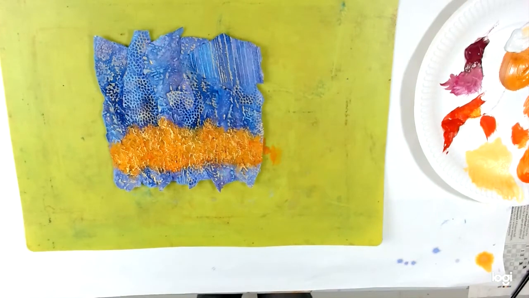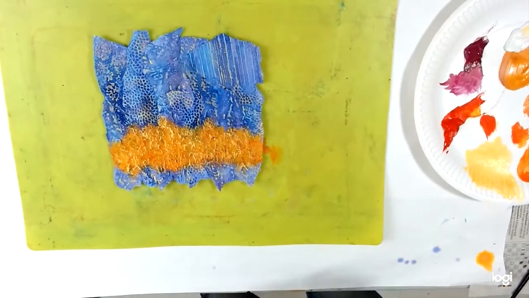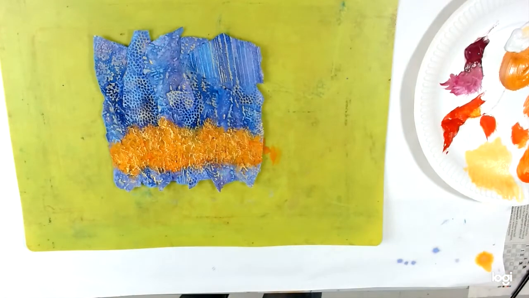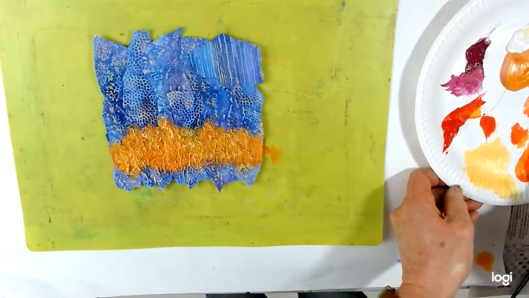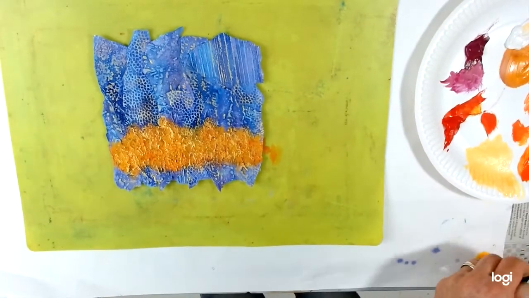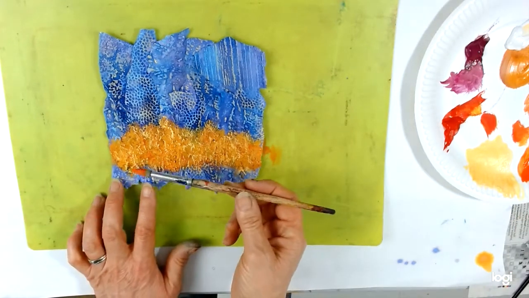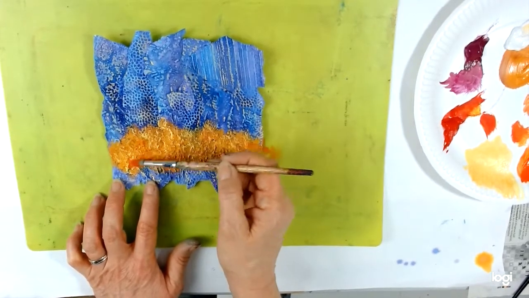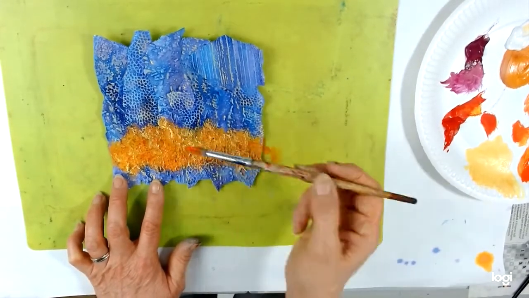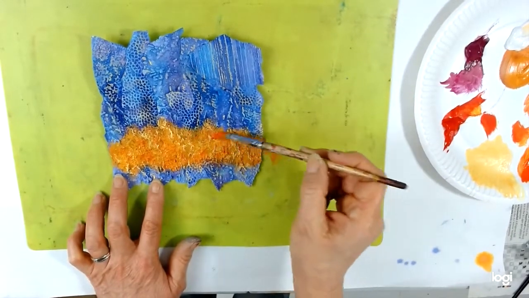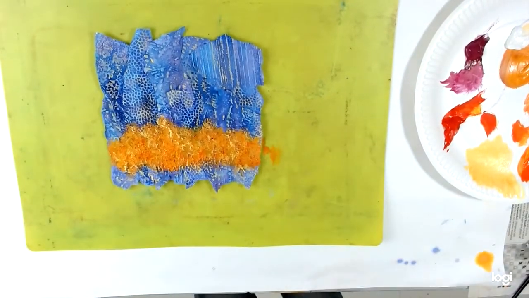Right, now I'm going to come in and start putting some oranges in, some slightly darker oranges, some burnt oranges. So I'm going to make sure my brush is nice and dry again, and come in with some bright orange. Take the excess paint off the brush again, and just going to come in and do some dry brushing with the really bright orange.